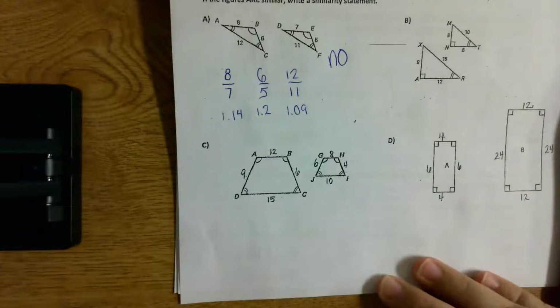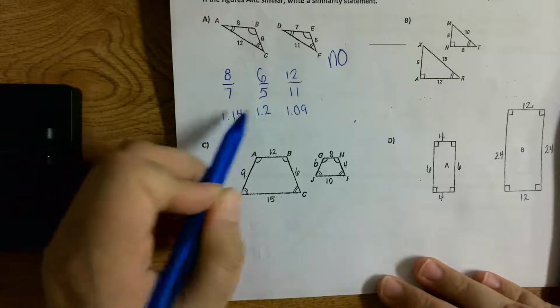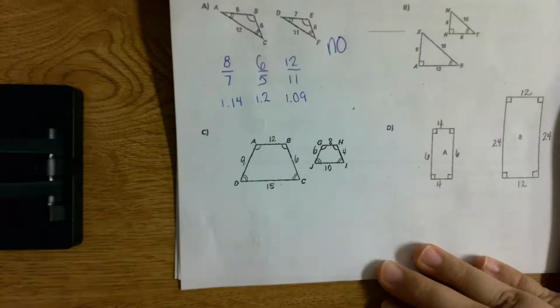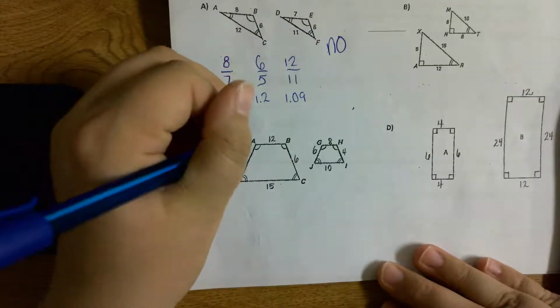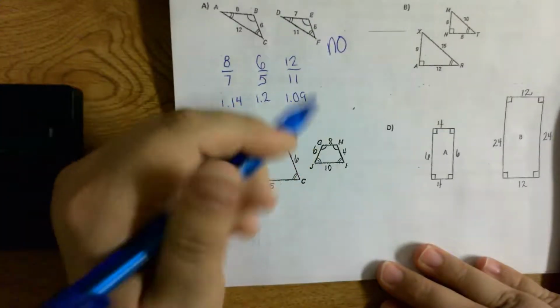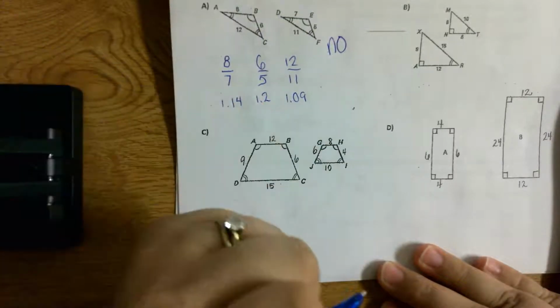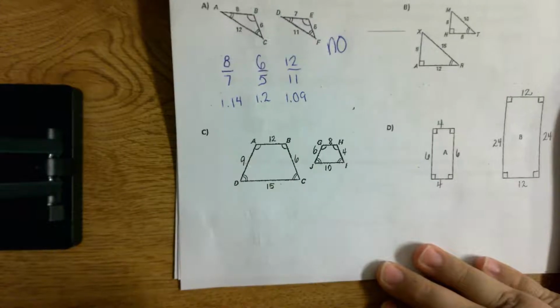Okay. The other reason I can tell this is because we're not coming up with any way we can simplify these. So let's look down at these trapezoids. So we've got trapezoid ABCD to GHIJ.